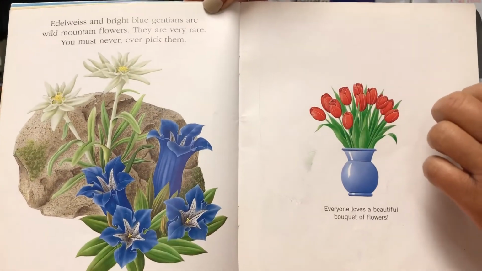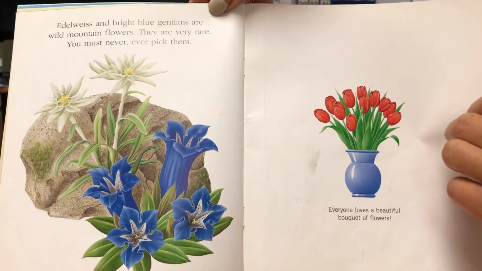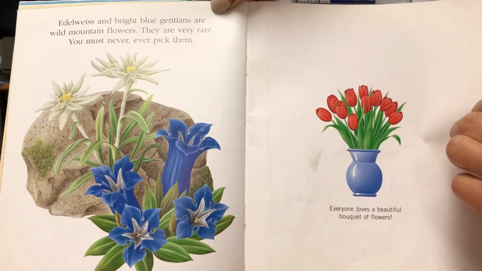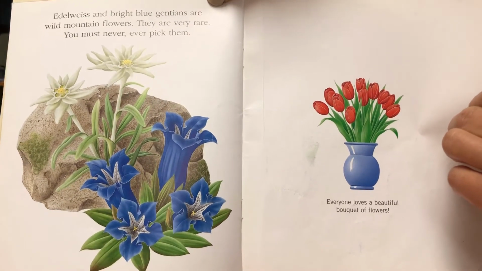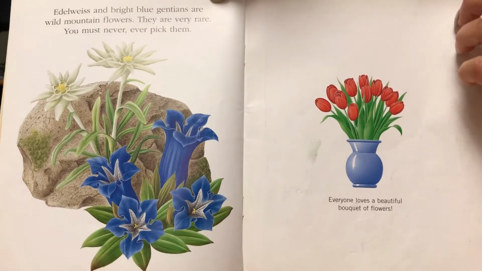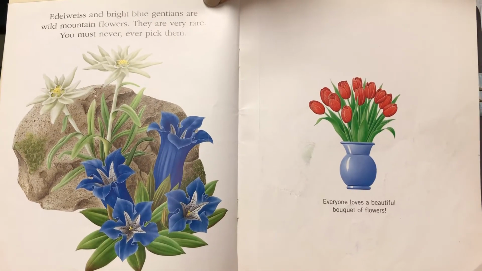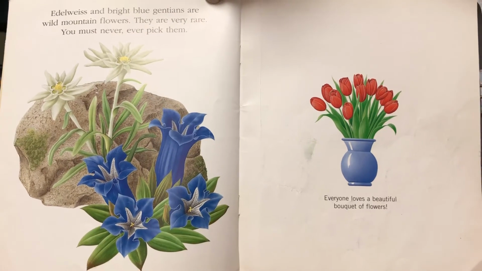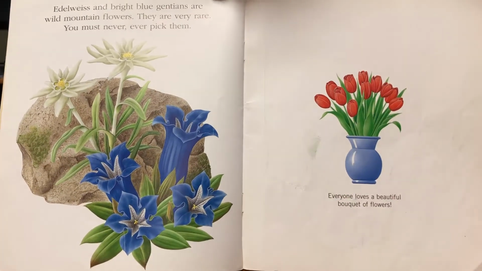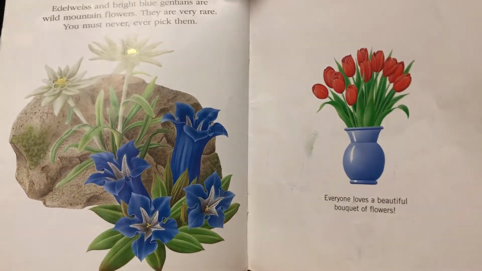Edelweiss and bright blue gentians are wild mountain flowers. They are very rare. You will not see them in Yorktown. You will not see them in New York, probably. But you must never, ever pick them up. They are special and rare and must stay protected. And everyone just loves a beautiful bouquet of flowers that you see right here. These are tulips. Those you can find around here in Yorktown or where you live.